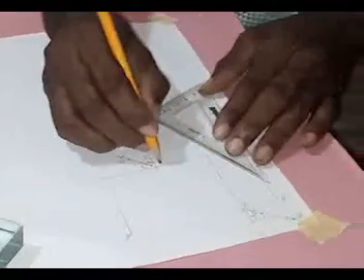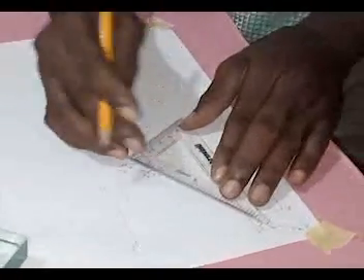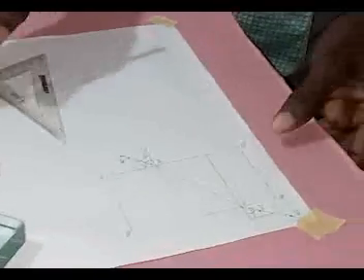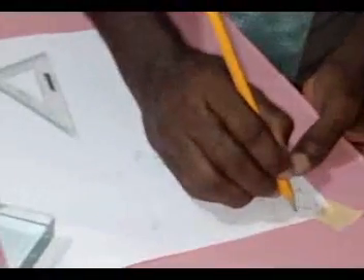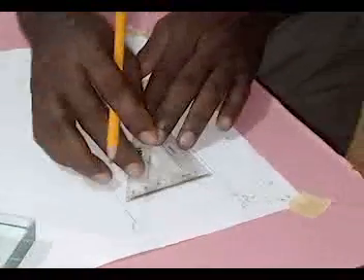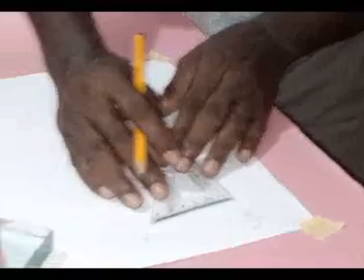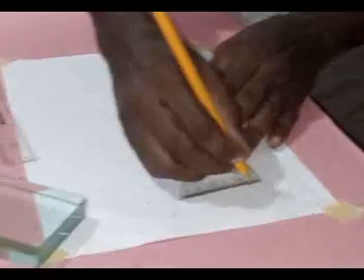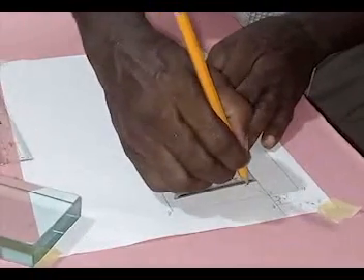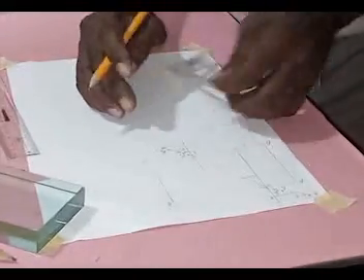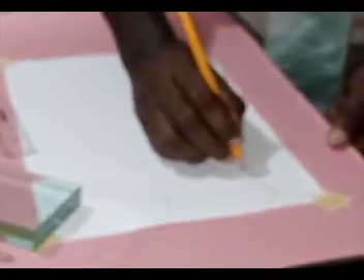Join point O to point I. So after that, you write this is E, F. Then use perpendicular to join the point at which the refracted ray touches the radius of the circumference of the circle. So this is R, this is G, H.